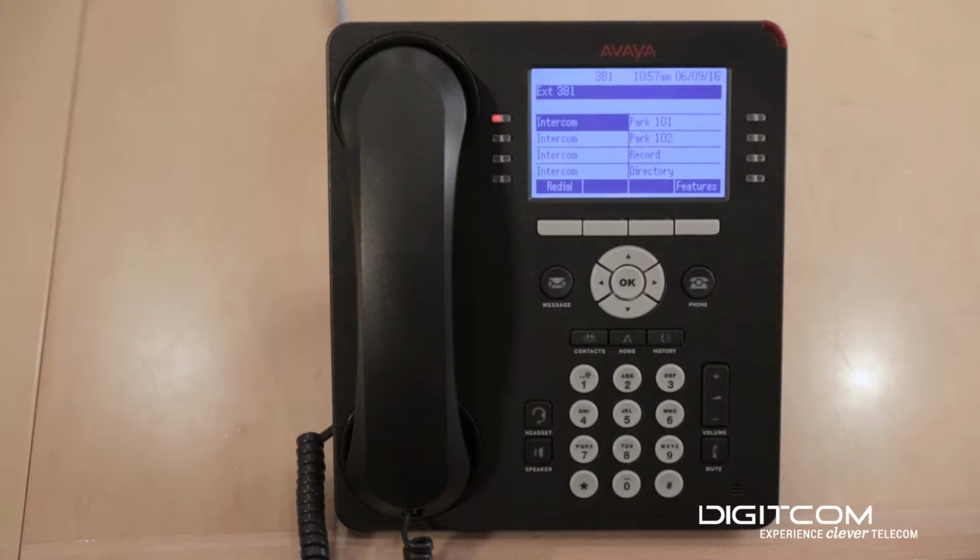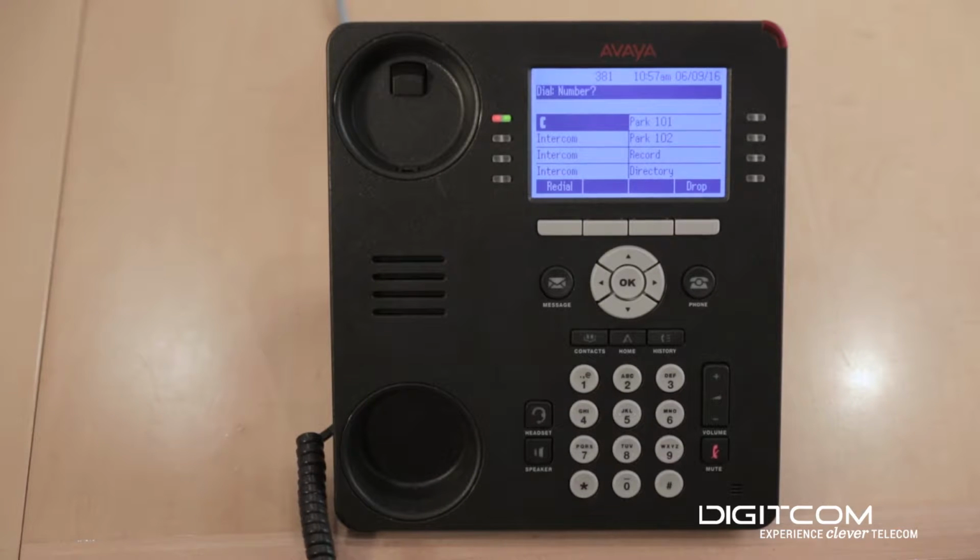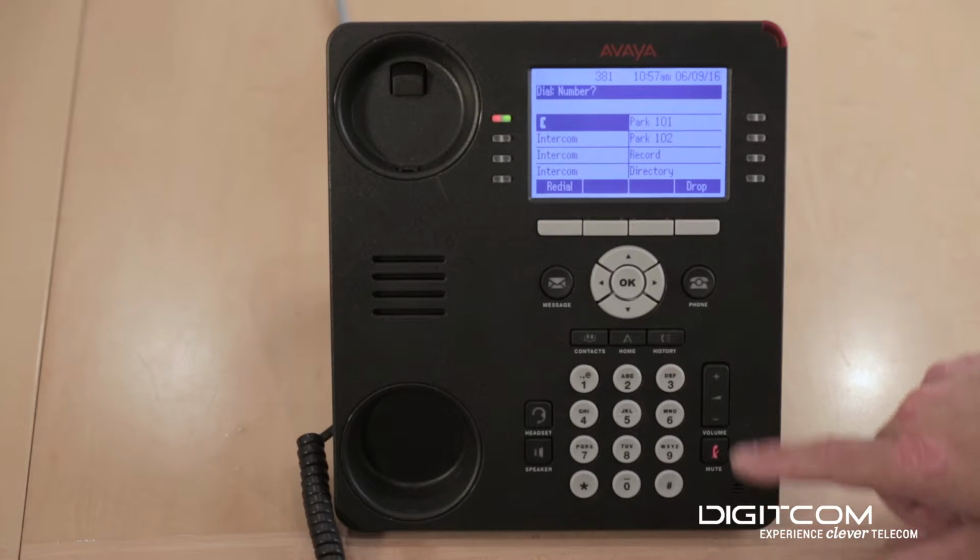Below the volume key is a mute key. So if you're on a phone call and activate the mute key, at that point you can still hear the caller, but they cannot hear you. So if you needed to cough or something and didn't want the caller to hear you, you could hit the mute button and they would not hear your coughing. As long as it's lit up, the caller will not hear anything you say.